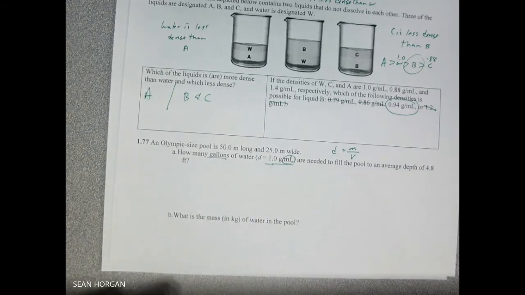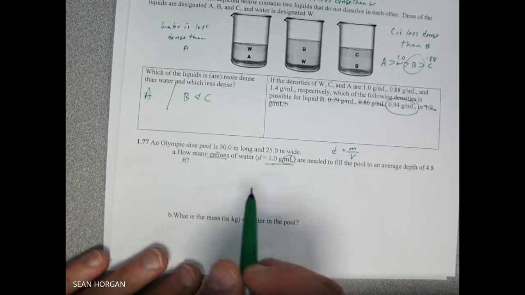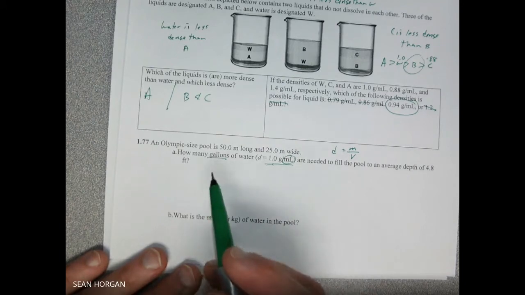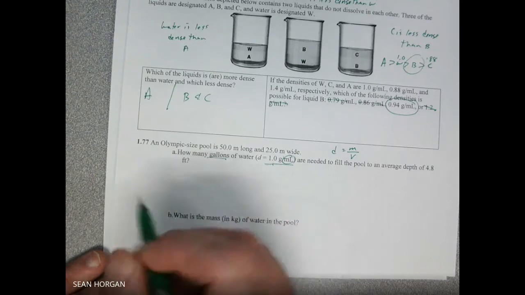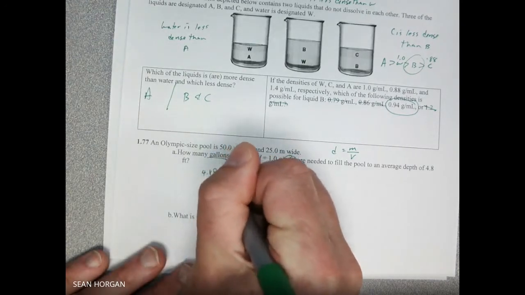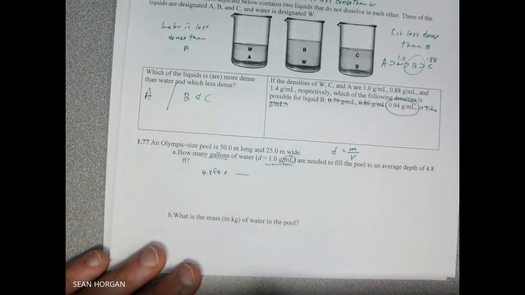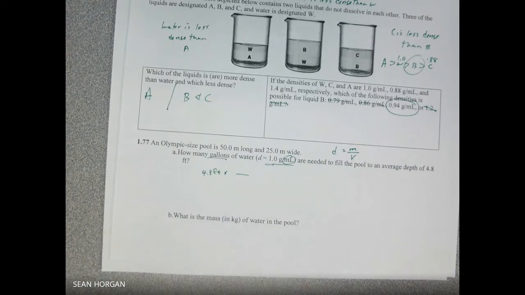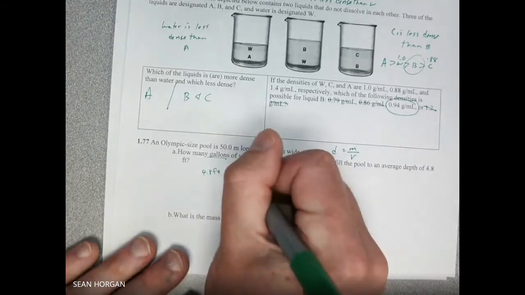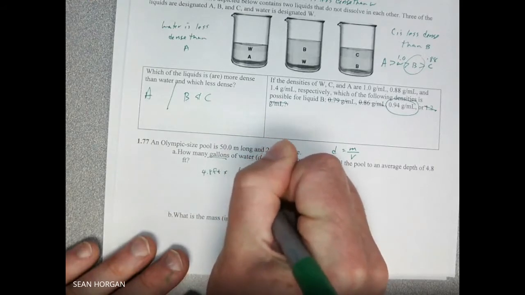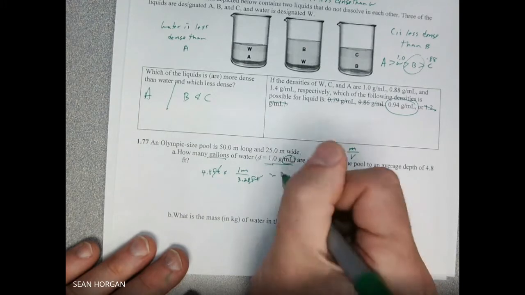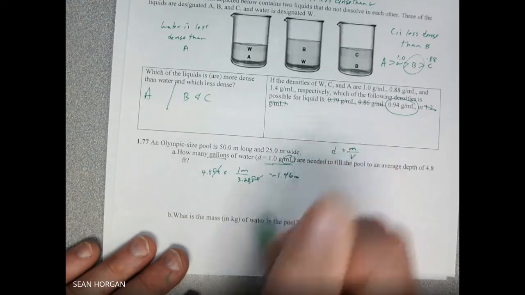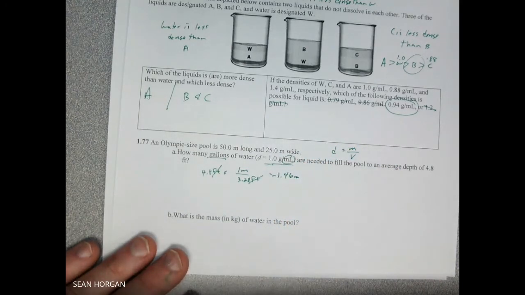Okay, so we need a relationship between milliliters and gallons, and a relationship between feet and meters. So let's do that part first. The 4.8 feet, you'll convert into meters. We know that 1 meter is equal to 3.28 feet. If you've ever seen a meter stick, you know this works. So that's 1.46 meters. You got that part.